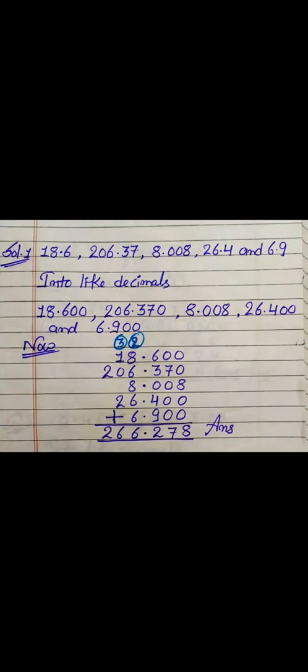So this 18.6 will become 18.600 and this 206.37 will become 206.370 and this 8.008 will become 8.008 as it is already having 3 decimal places. So no change, and this 26.4 will become 26.400 and this 6.9 will become 6.900.